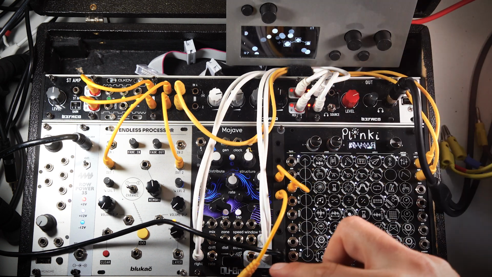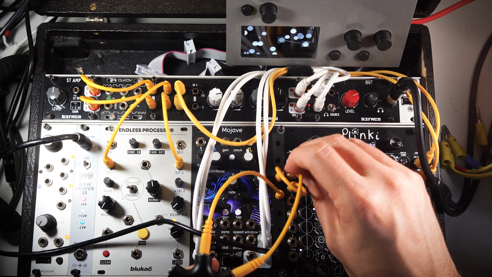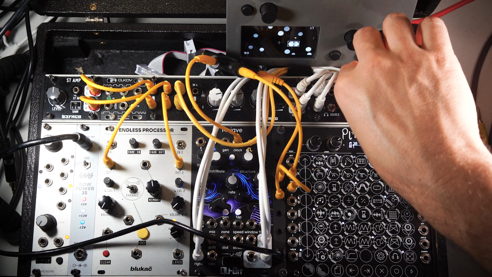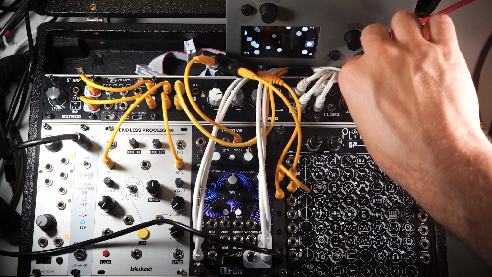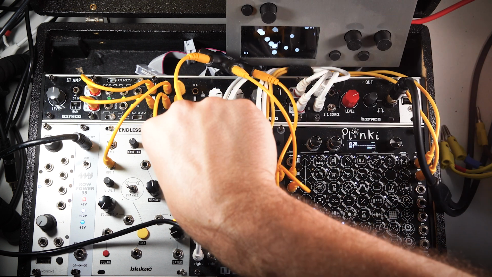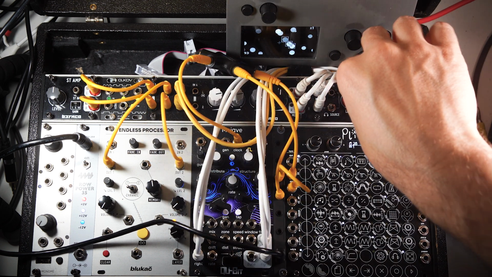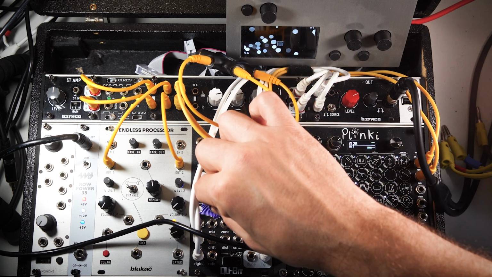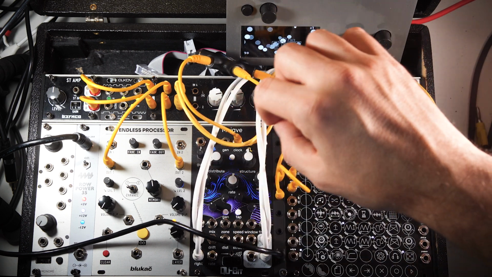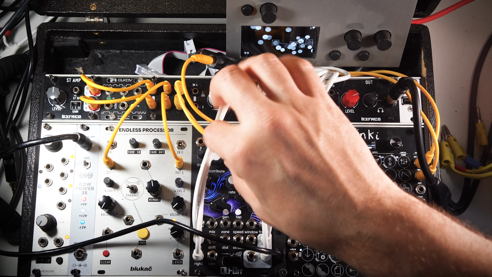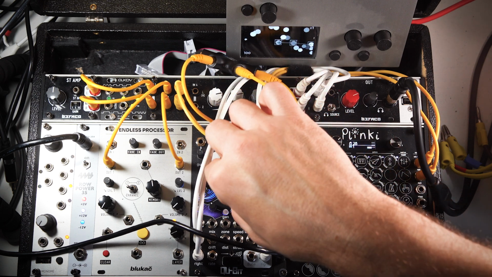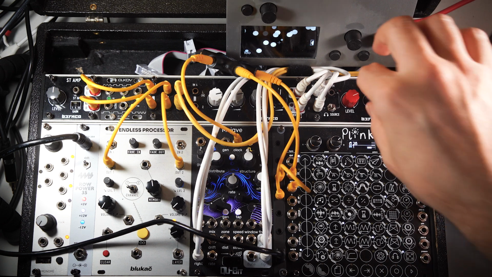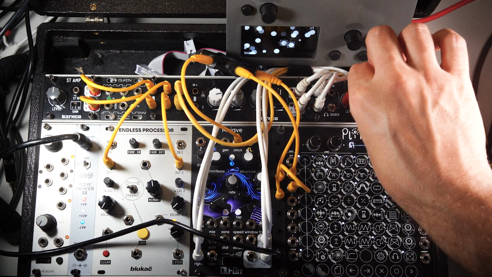I'm gonna use a splitter, not a clock splitter, but whatever splitter, and I'm gonna use Mojave as well. And that's quite nice. And we have these little bouncy waves.